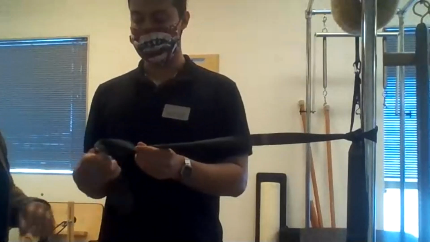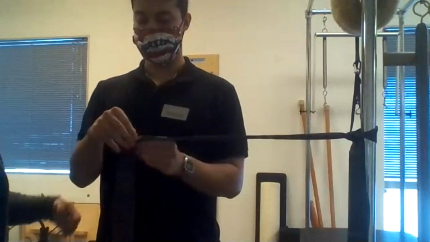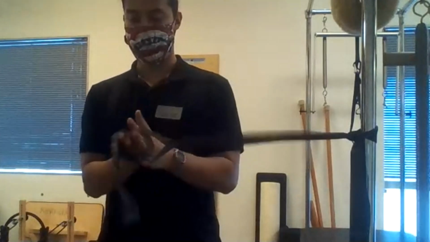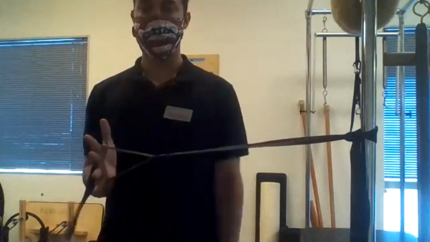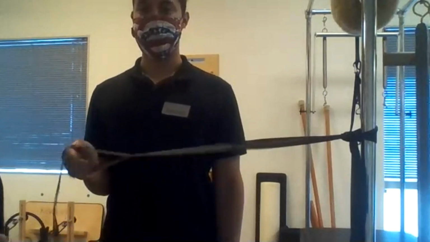And then you can use a towel roll under your elbow if you have one. Otherwise, you're just going to clamp your elbow really tight by your side. Okay? And we have loops in this band. That's what Byron's doing here. If you don't have a loop, just grip it. So elbow clamps in by his side.